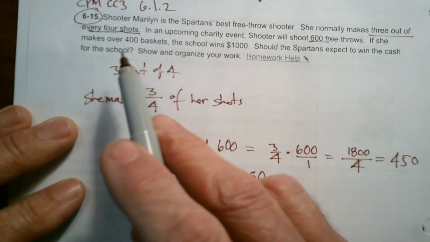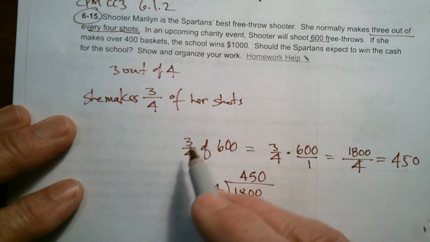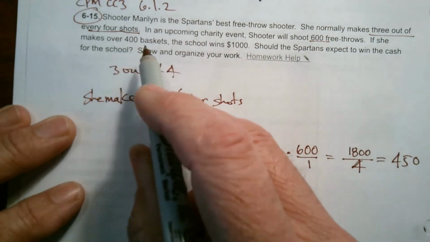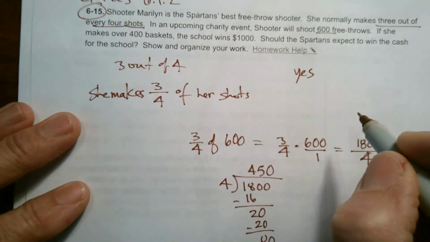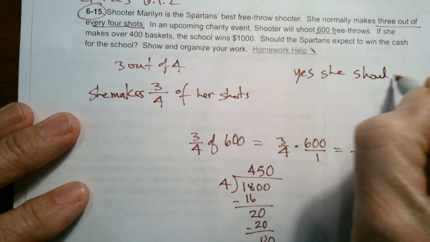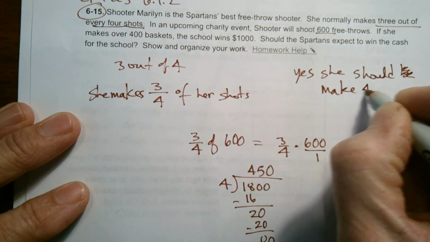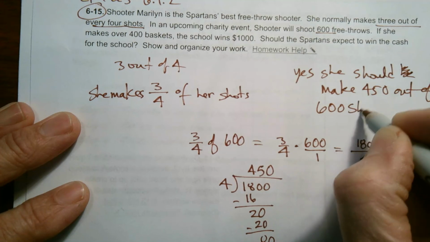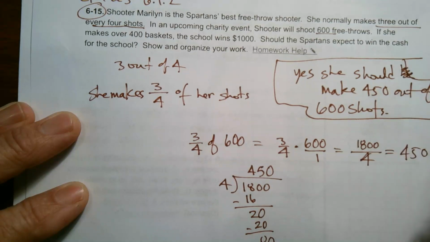So do we expect her to make over 400? Yes. If she can make 3/4 of her shots and she's going to shoot 600 times, 3/4 of 600 is 450. So that will be over 400. So we could say, yes, she should make 450 out of 600 shots. Okay. There we go.